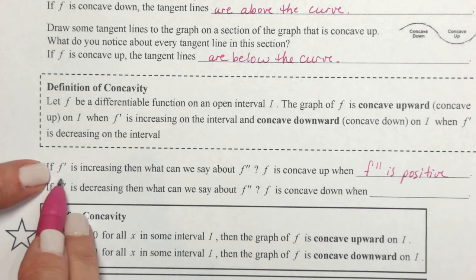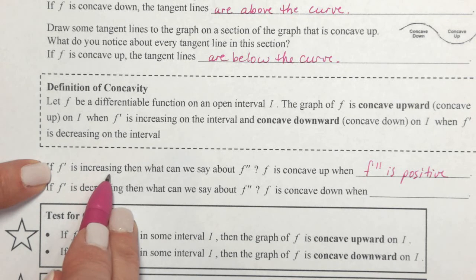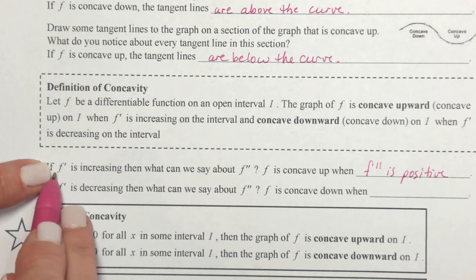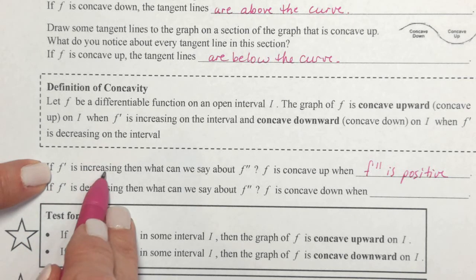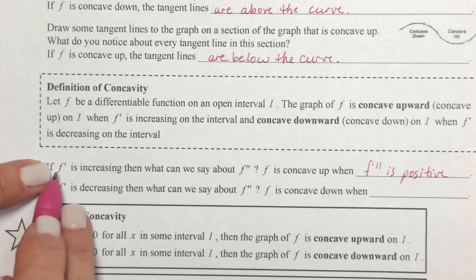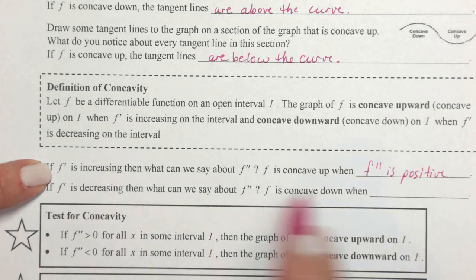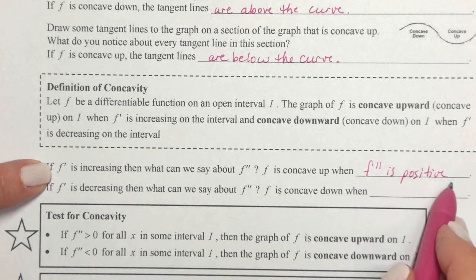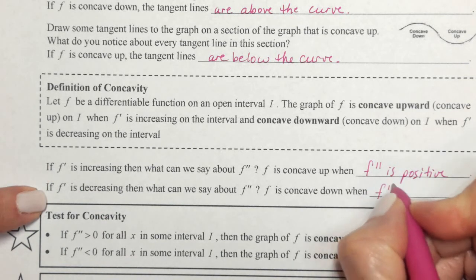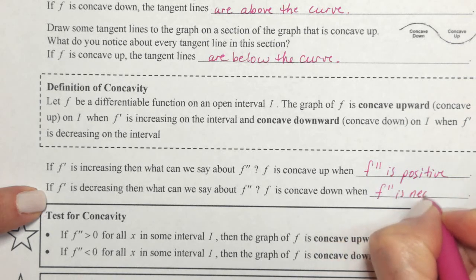That would be when f prime is increasing, when its derivative is positive. That's what we said for a function to be increasing. Its derivative is positive. So f prime's derivative is f double prime, so f prime is increasing when f double prime is positive. F prime is decreasing when f double prime is negative.